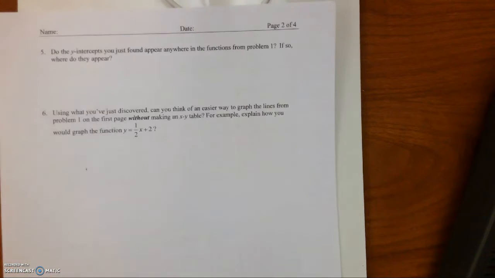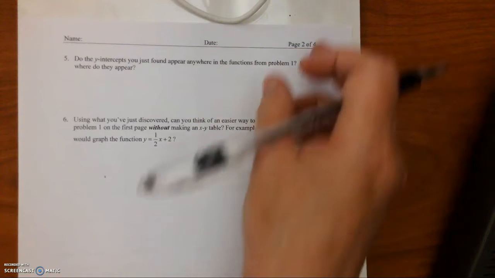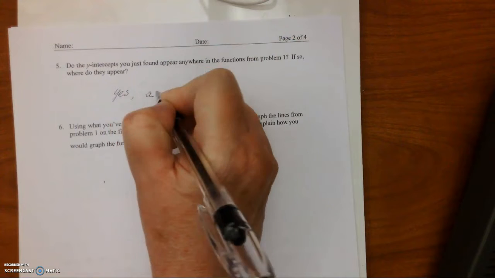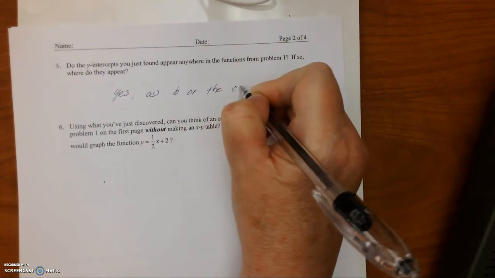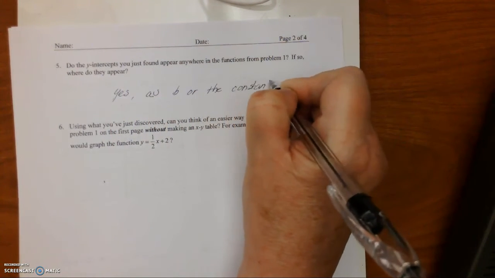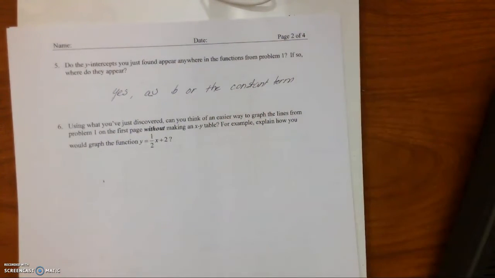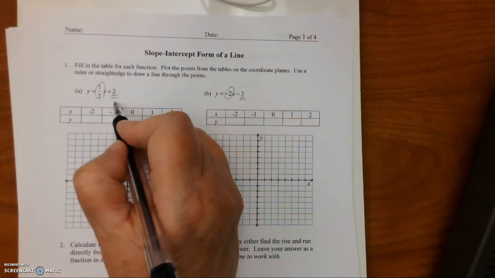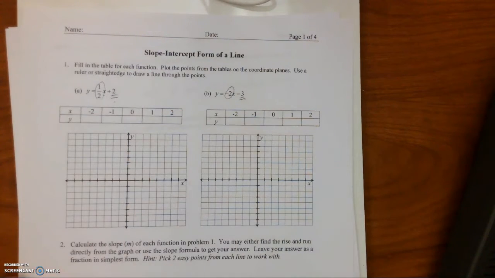Right, the next page. Do the y-intercepts you just found appear in the problems? And we just went over that. Yes, as b, or the constant term. And what they mean by constant term is this number here, -3 and 2, they will always stay the same. They're going to be constant. They're not going to change.